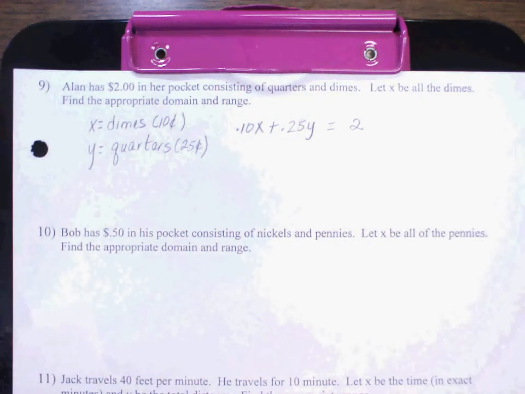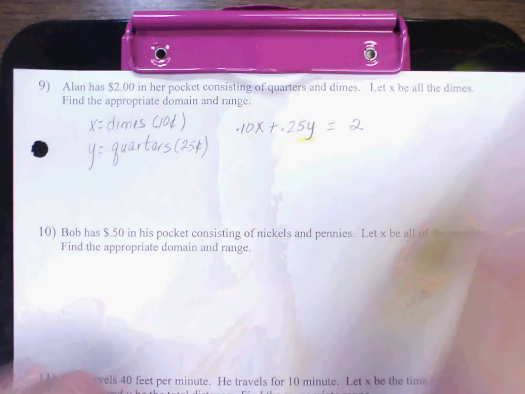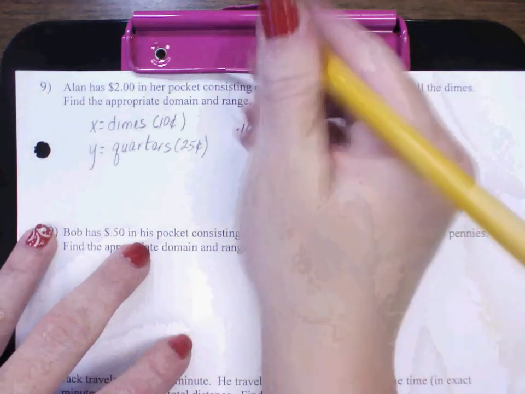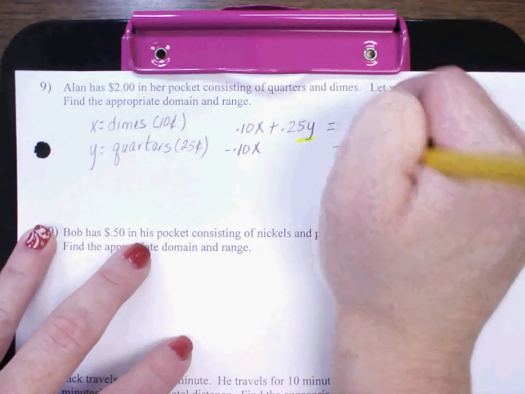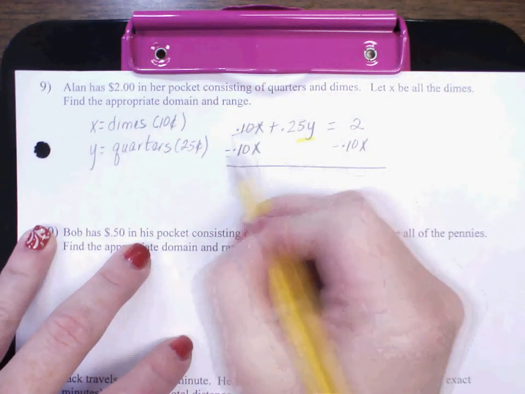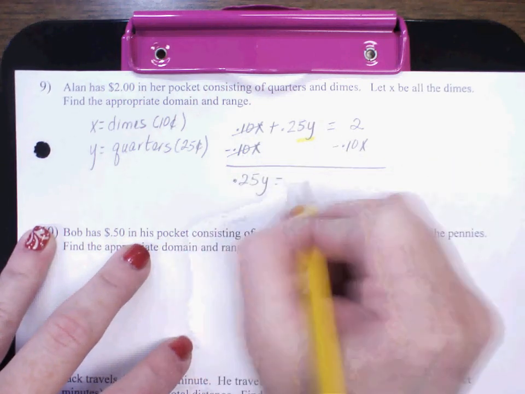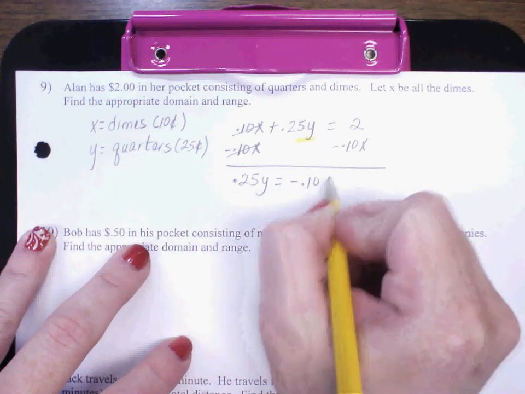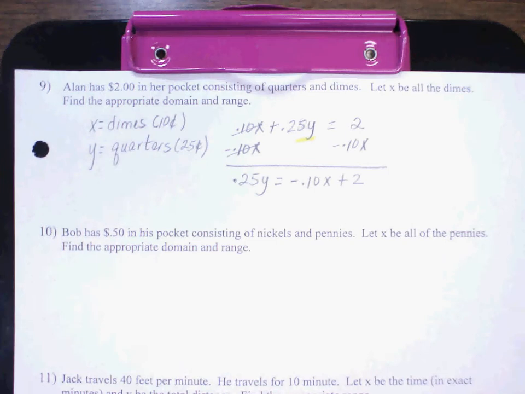I need to solve for what? I need to solve for y. Very good. I need to solve for y, right? So to solve for y, I'm going to take away 0.10x. That will be 0. And then I get that 0.25y equals negative 0.10x plus 2. Are you with me? This is why we solve for those variables before we started doing this, okay?